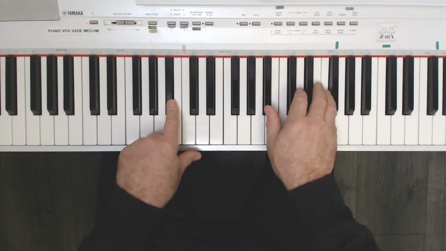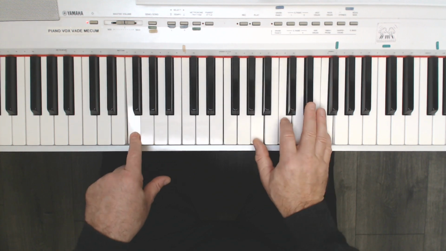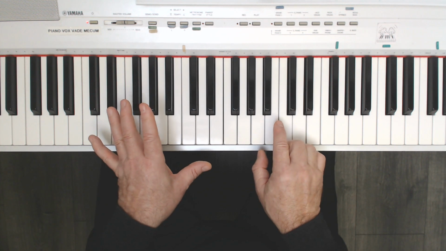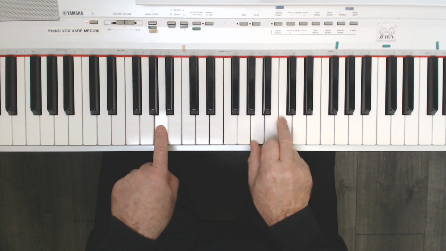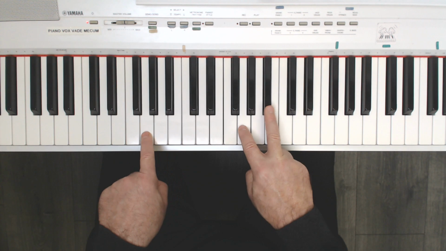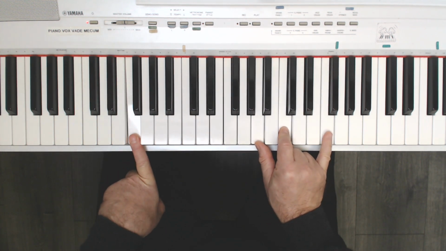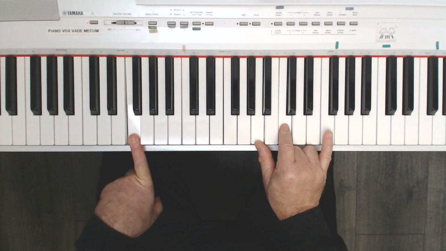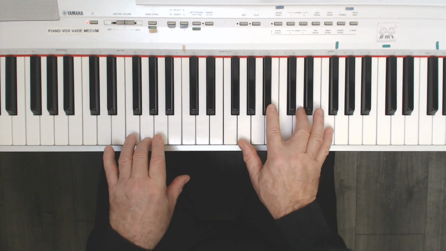O sole mio, start from that. You see, or just with intervals with 2 notes. Start from that. Because you have the melody on the top, you see the inversion of the F. Okay, we have A, C, and F. Or start from that.